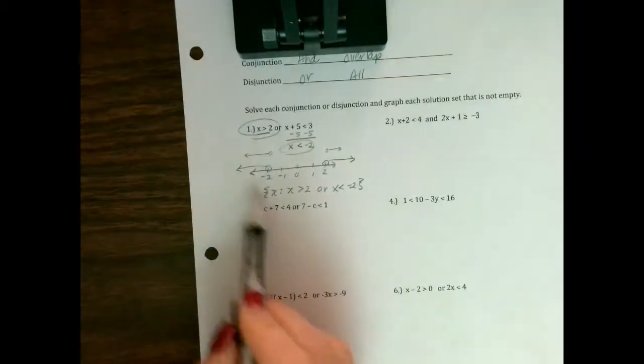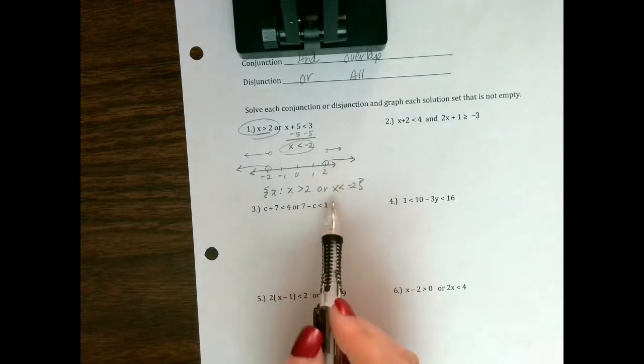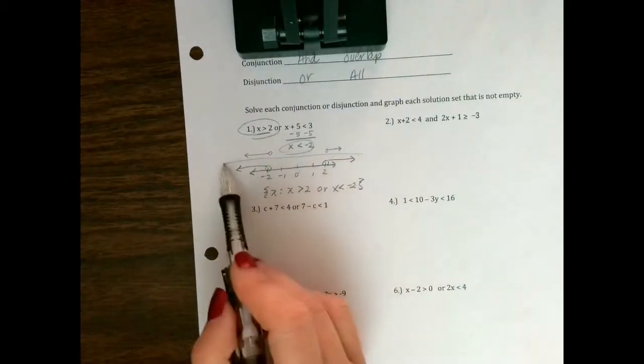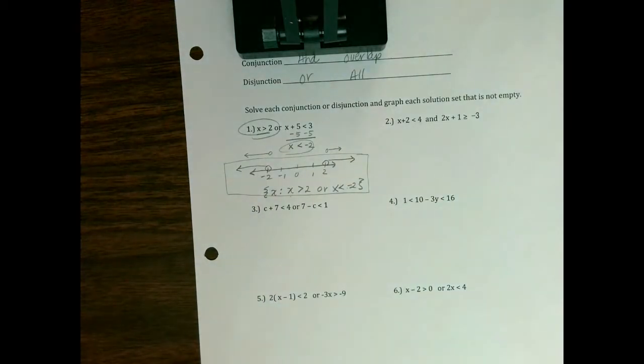Or I follow the graph. We have x is less than negative 2. We have x is greater than 2. But they would be combined into one statement.